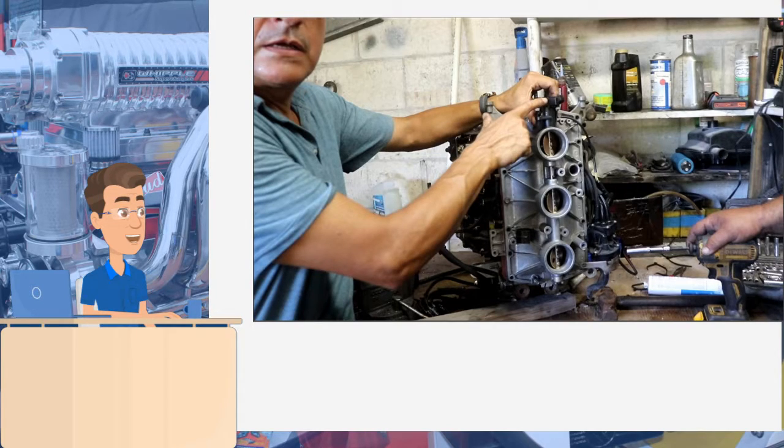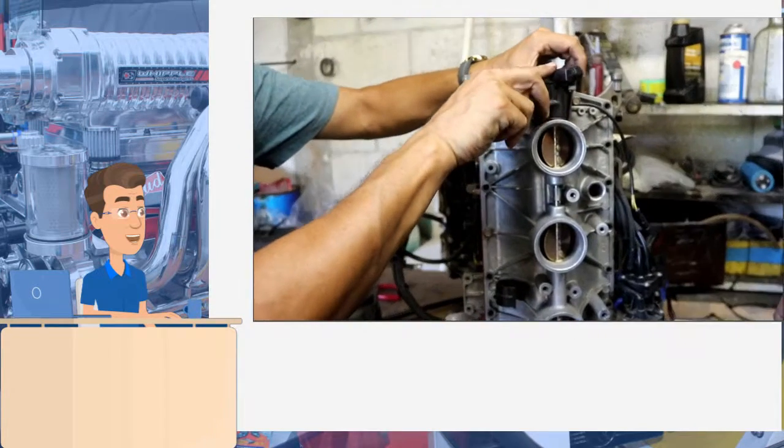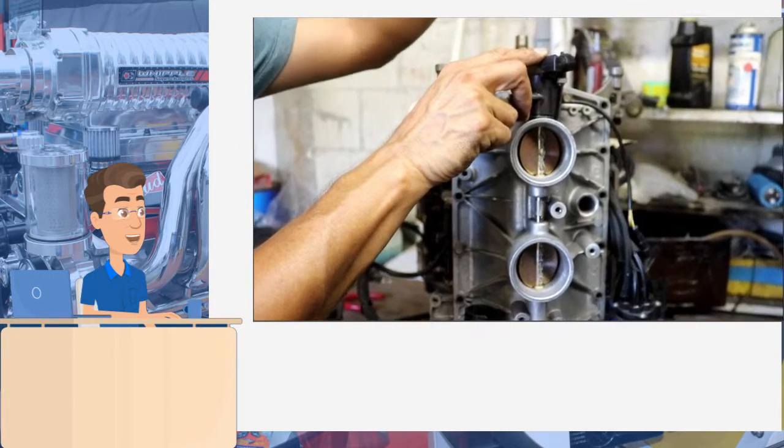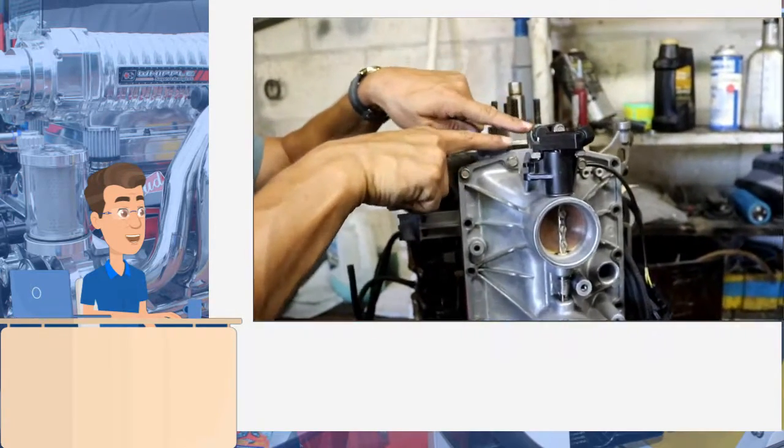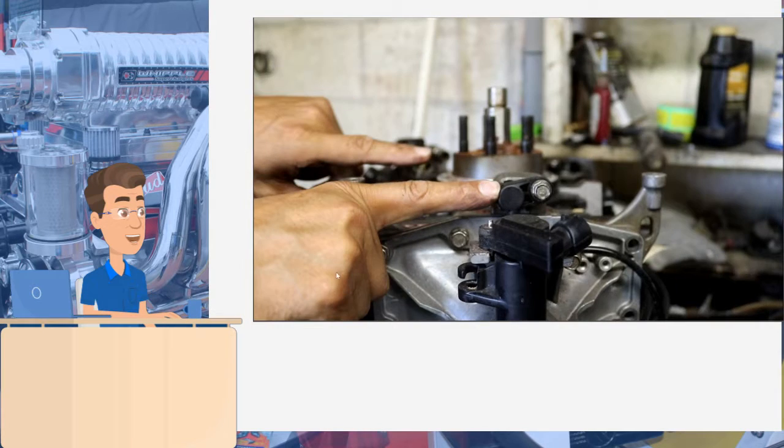This is the throttle position sensor. The throttle position sensor controls the position of the flaps in order to control the air coming into the intake manifold, and it talks to the computer. And this is the crankshaft position sensor, because the flywheel is located here.